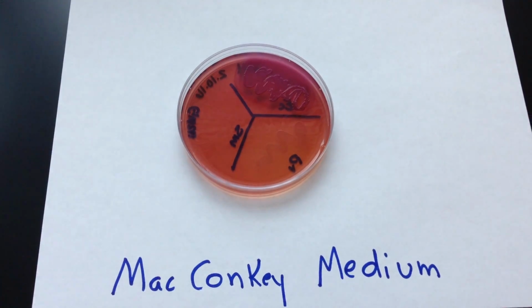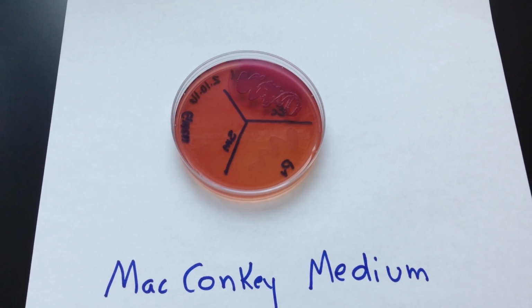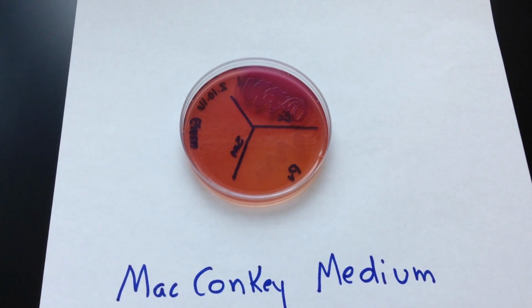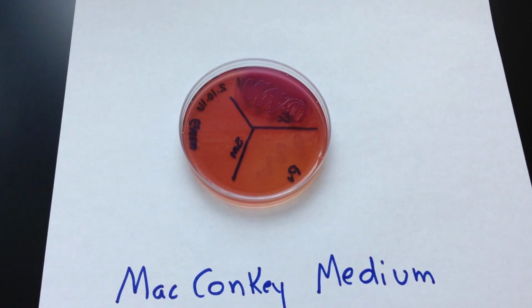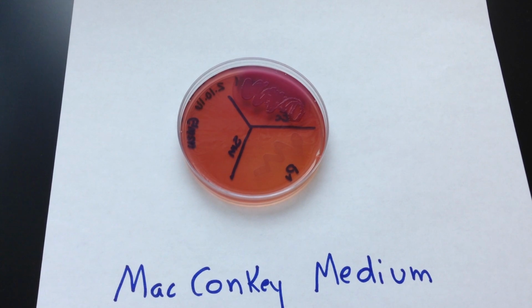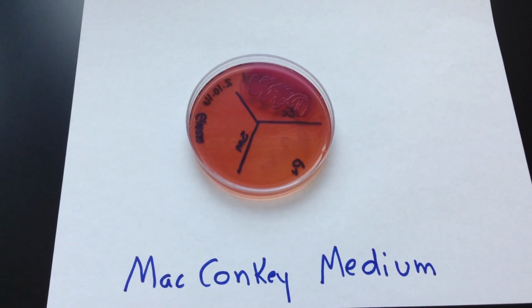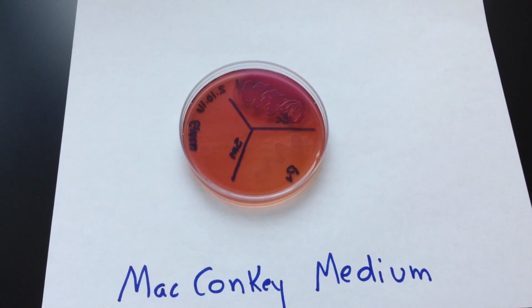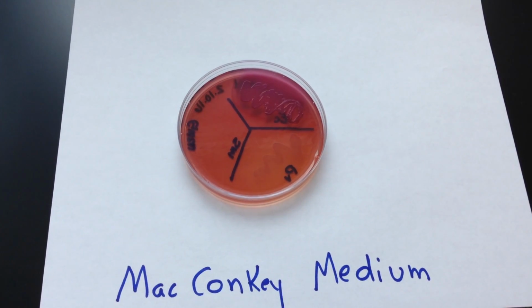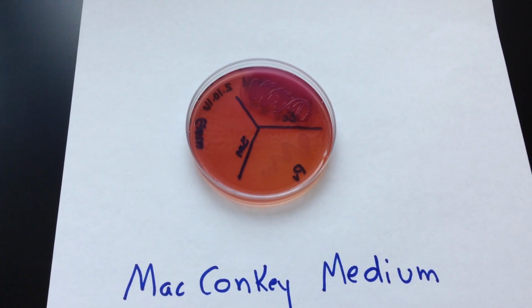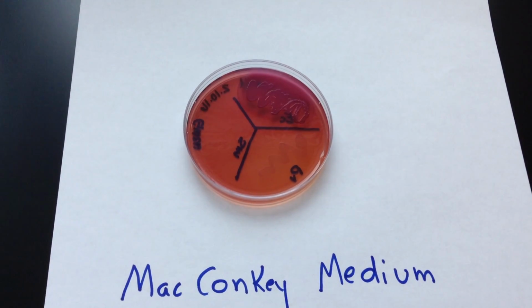This video outlines the MacConkey medium. MacConkey medium is considered a selective and differential medium. It is selective because it has two ingredients, crystal violet and bile salts, that both interfere with formation of the peptidoglycan layer in gram-positive cells. So therefore we can say it selects against gram-positive cells, so they do not grow on this medium.